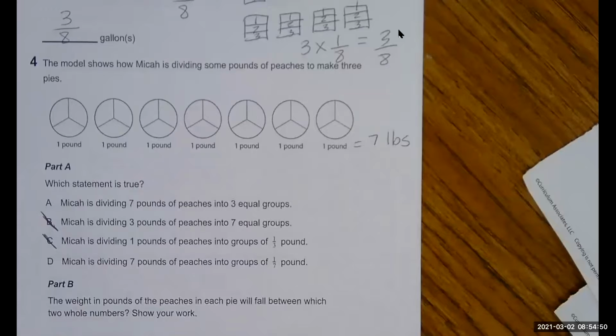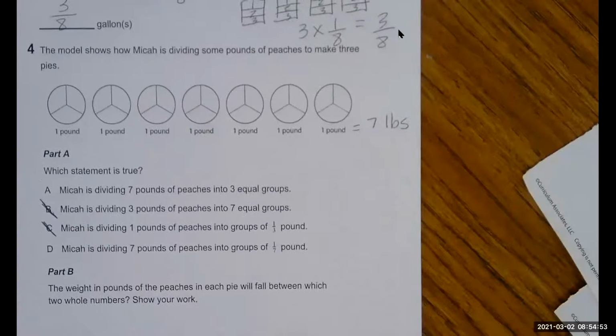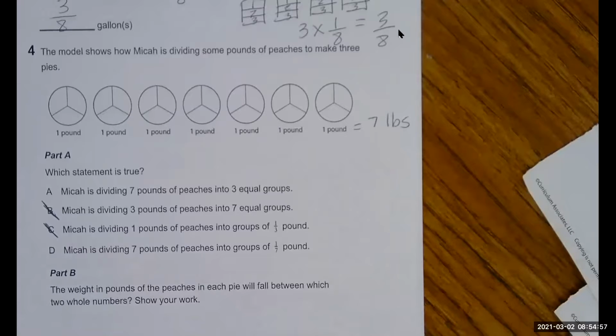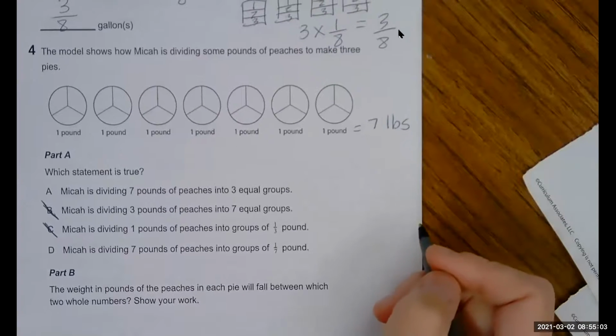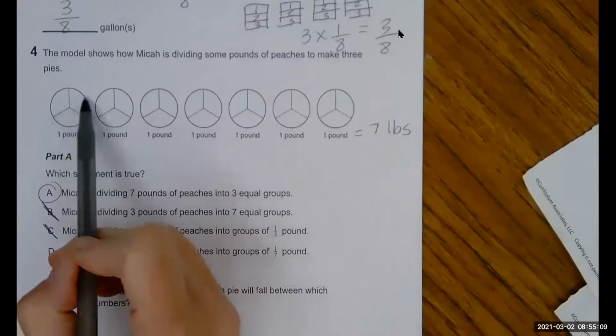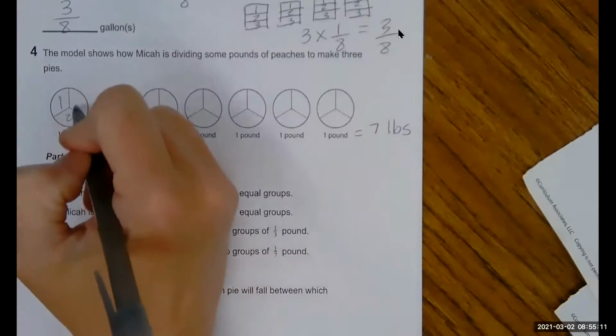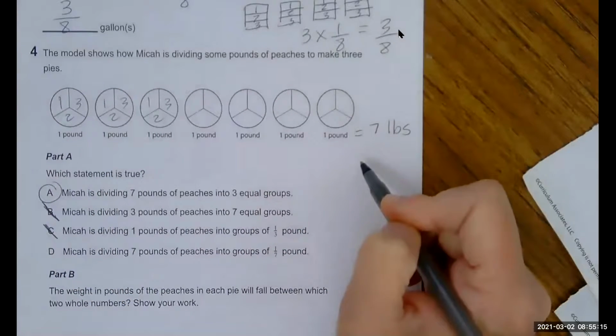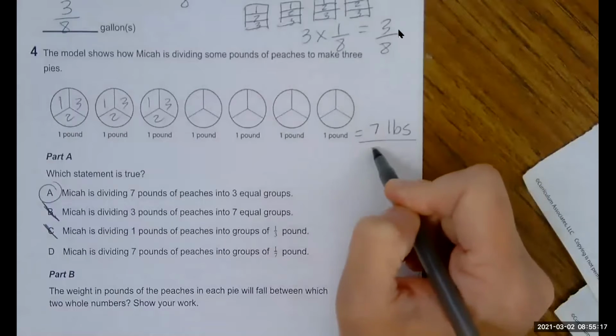So Noah, what is it? Is he dividing 7 pounds into 3 equal groups, or 7 pounds into groups of 1/7? I think he is dividing 7 pounds by 3. Yeah. And how do we know that? Well, we look at each pound and it's divided into thirds. So this problem is 7 pounds divided by 3.